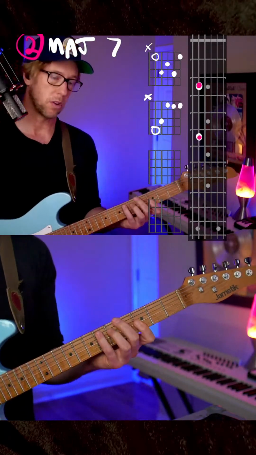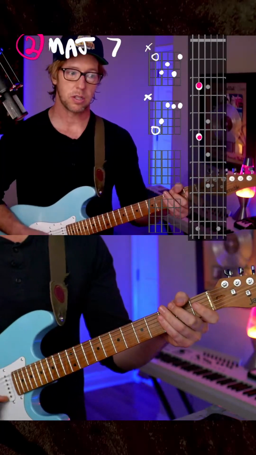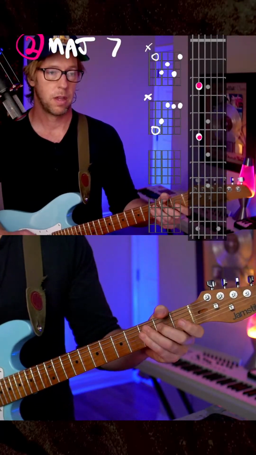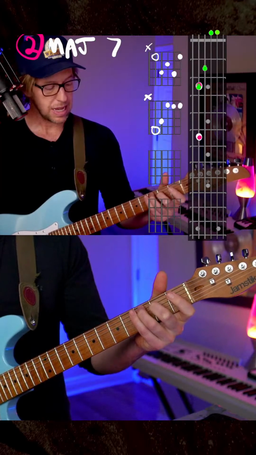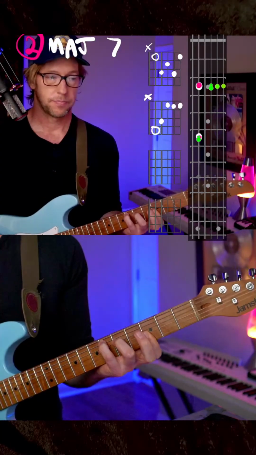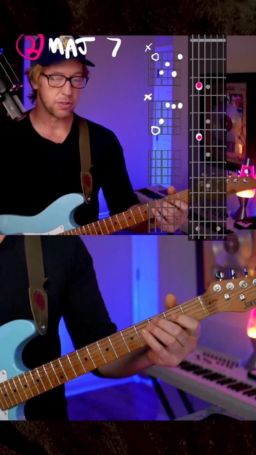So let's play this in slow motion together, starting on the C, 2, 3, C major 7. Sliding up to E flat major 7. Back down to C major 7.